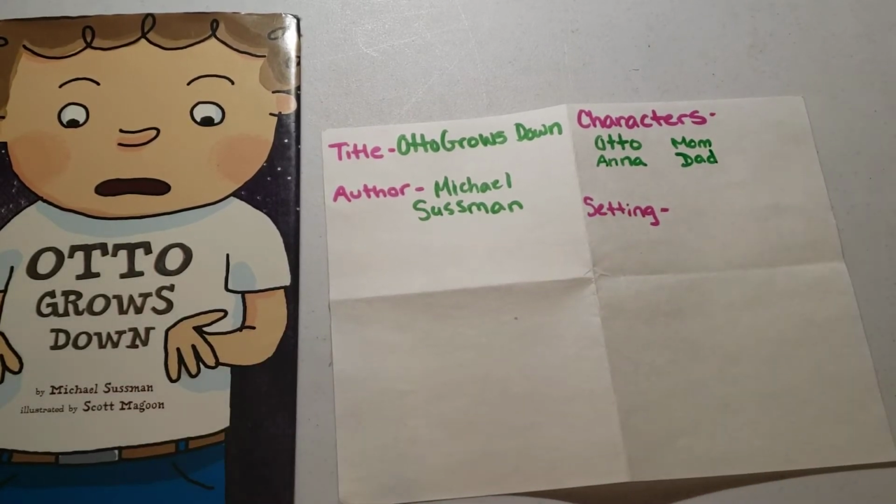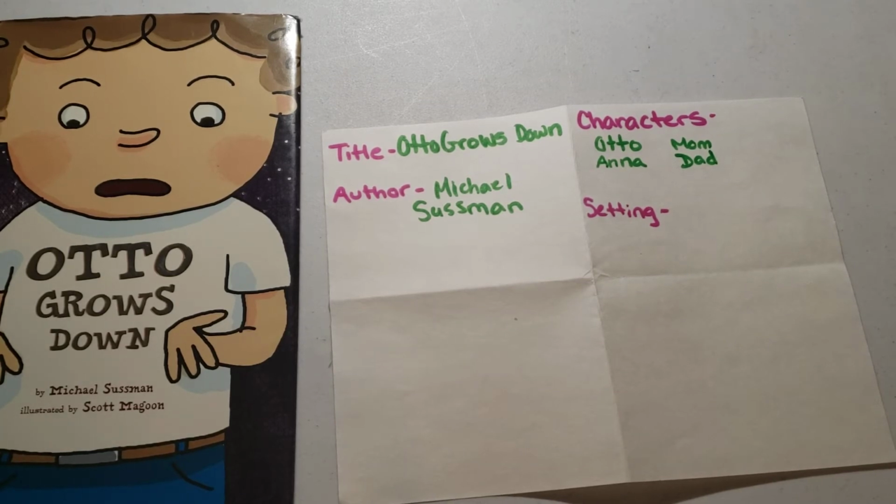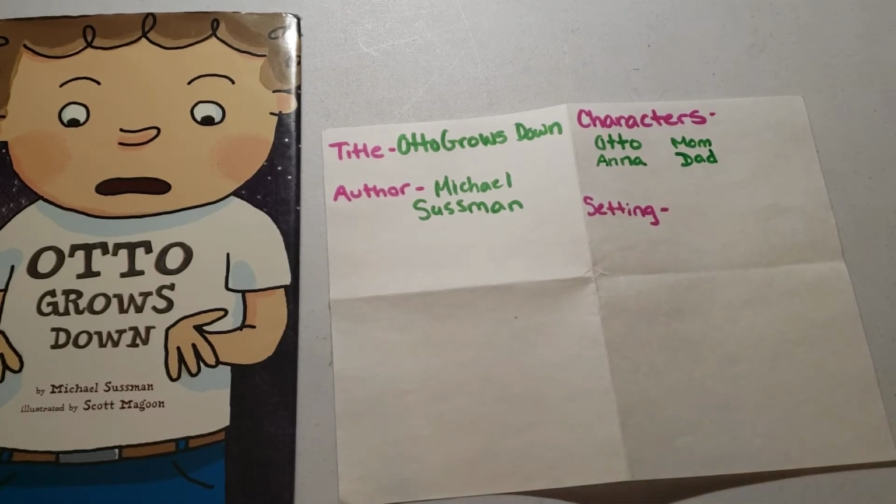And there were other characters too, all the kids at the birthday parties, the people that he saw at school, but they weren't main characters. They didn't even tell us all their names. So the characters, just the main ones, meaning the most important ones, right? And then the setting is the where and when the story takes place. Again, you can draw a picture or you can just write it.